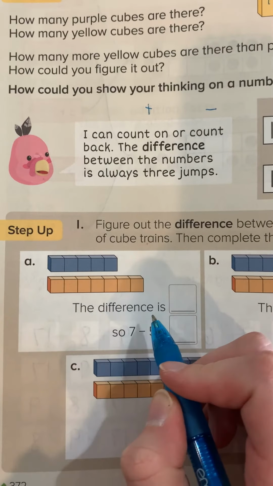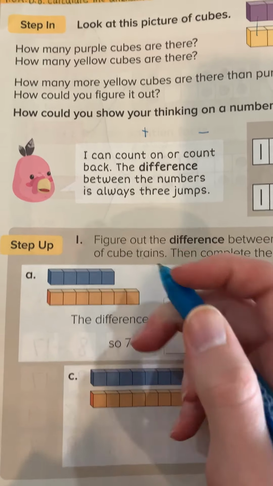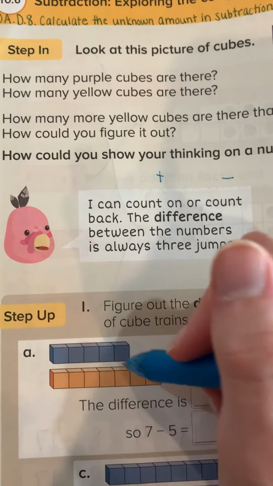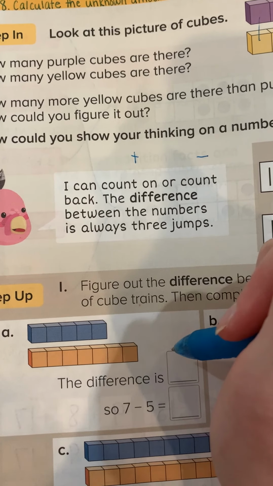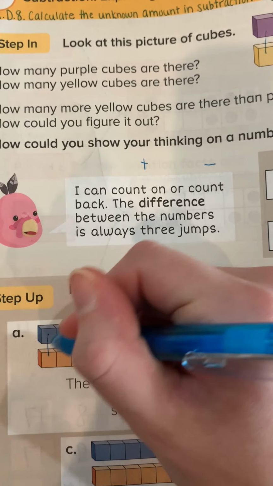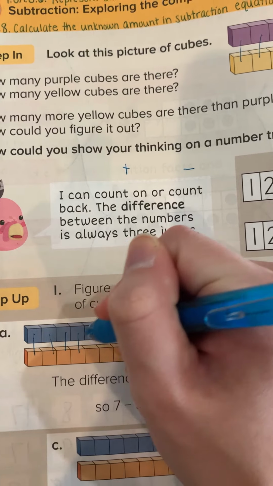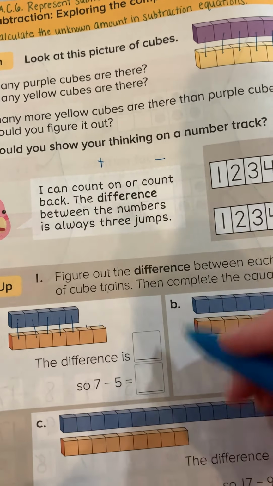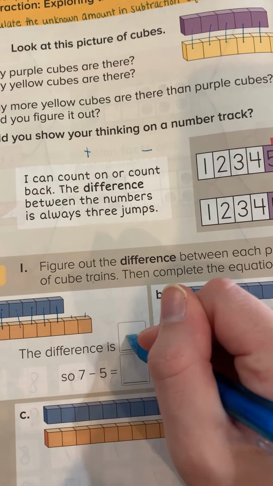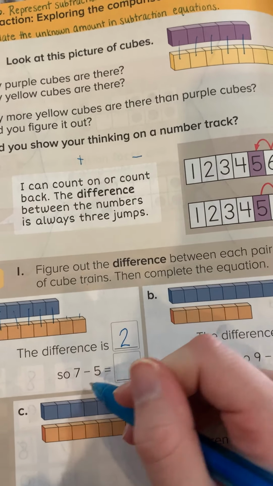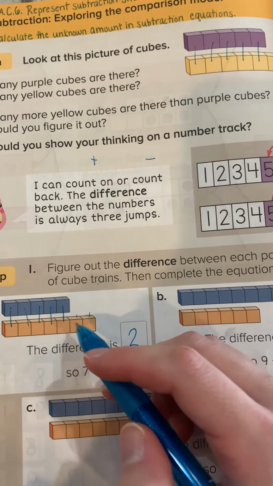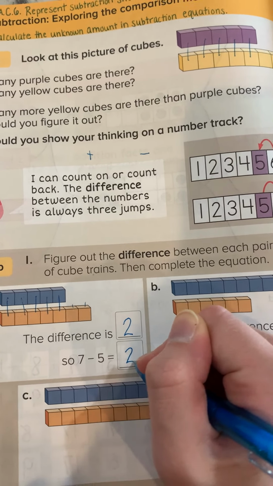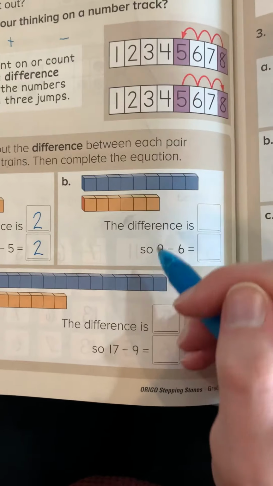So then below, we are doing the same thing that I did above. It's saying the difference is what? Difference means subtraction. So first, we can pair them up. What's the difference? Which cubes match up? Okay, there's 2 cubes that don't match up to anything. So our difference is 2. So 7 took away 5 is 2. You're going to finish that up on this page.